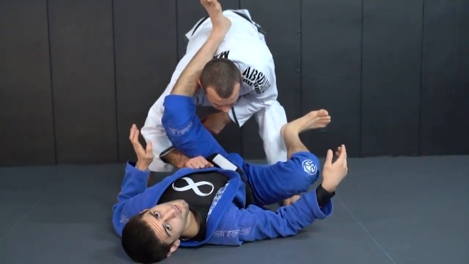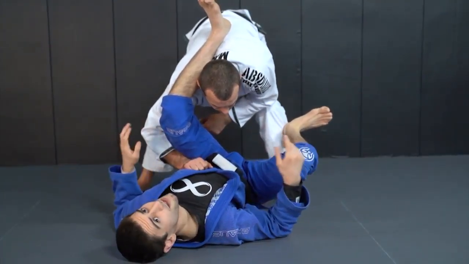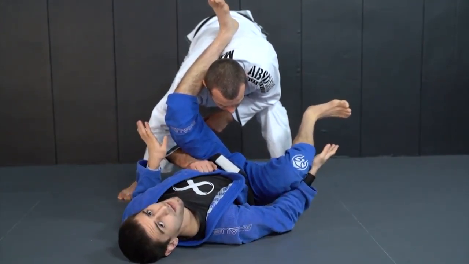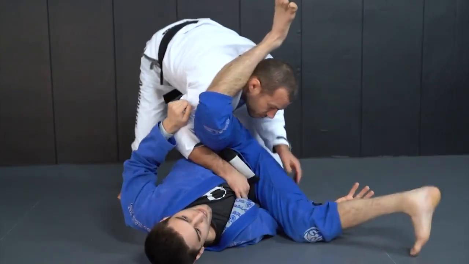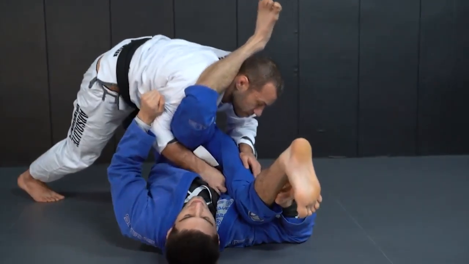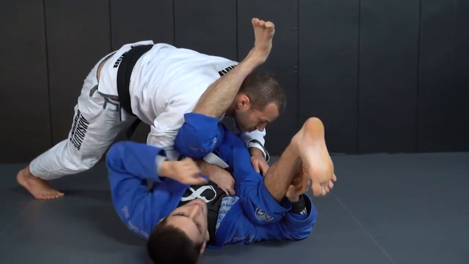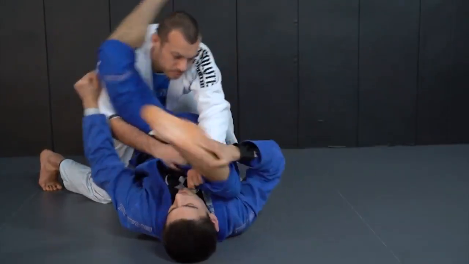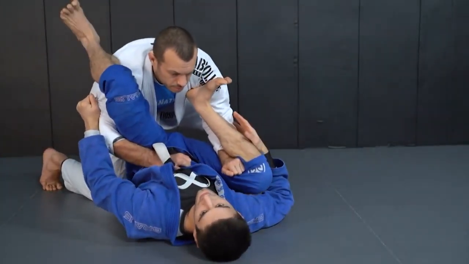Then in regards to framing our own body, whenever our hips are getting redirected away, we want to start to frame our bottom leg. So if Lockie starts to redirect my legs, I want to support underneath my bottom leg towards the side that my hips are being turned towards. This is going to help me recover my bottom leg.